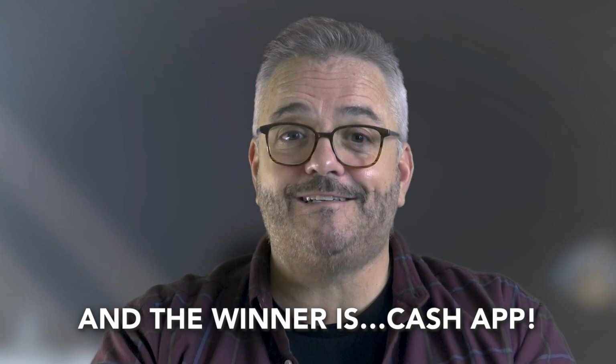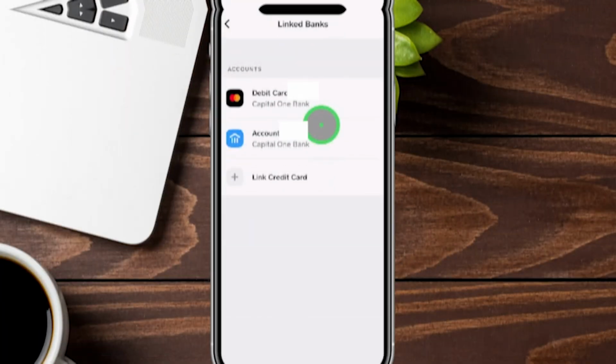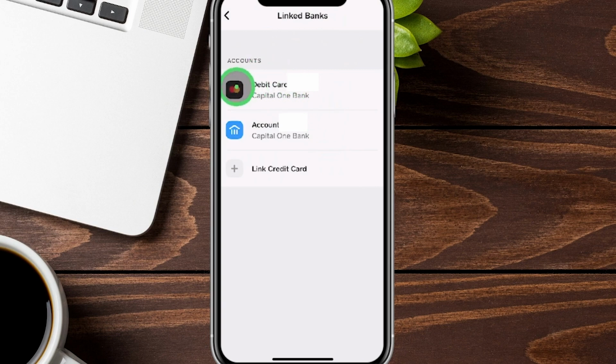And the winner is Cash App. With a score of 13.5, Cash App comes out on top thanks to their superior pricing and the slightly better user experience. Stripe didn't do too bad either, as it finished with a score of 12.75.